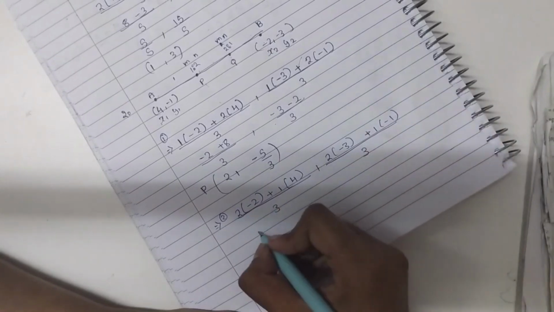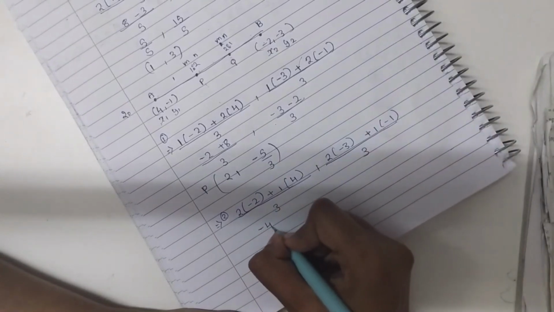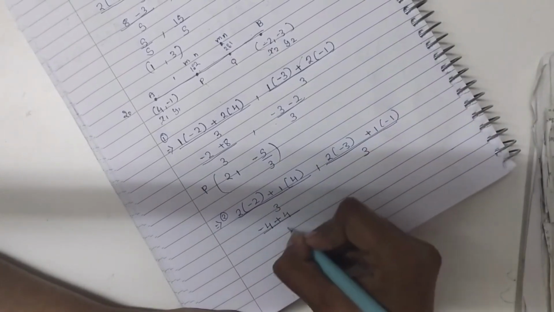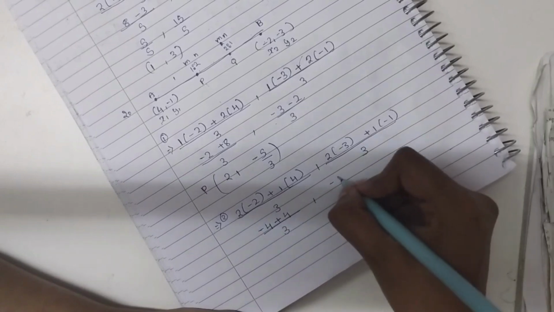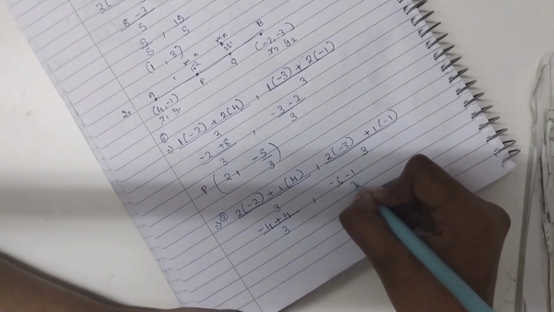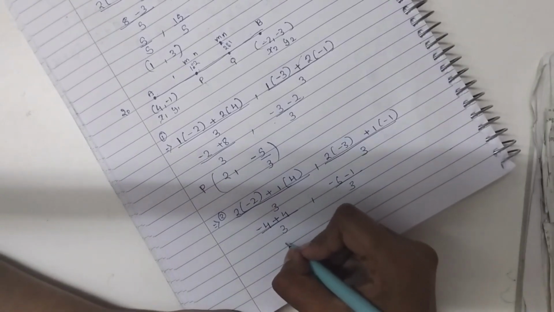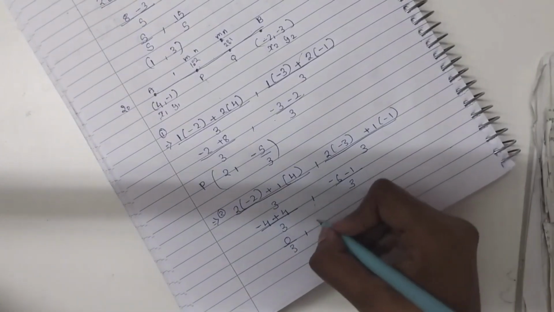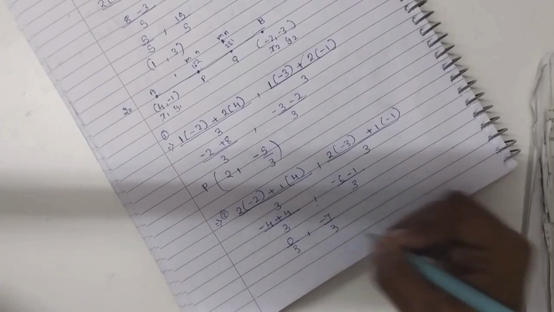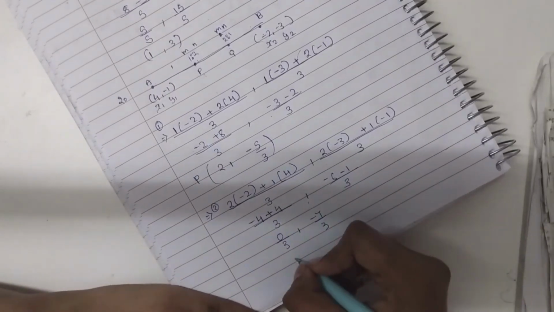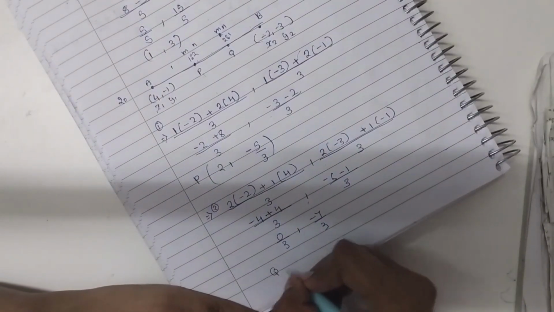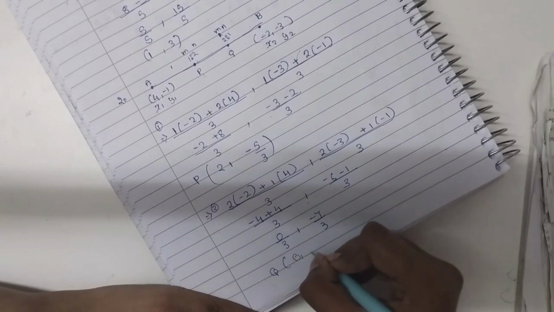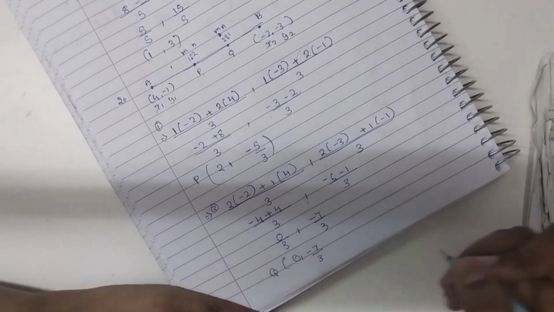So 2 times negative 2 would give us negative 4 plus 4 by 3, and negative 6 minus 1 by 3. Negative 4 plus 4 will give us 0 by 3, and negative 6 minus 1 will give us negative 7 by 3, and we know that 0 divided by any number will equal 0. So the coordinates of Q would be 0 comma negative 7 over 3.